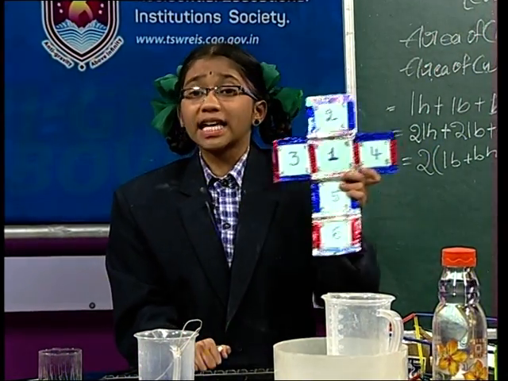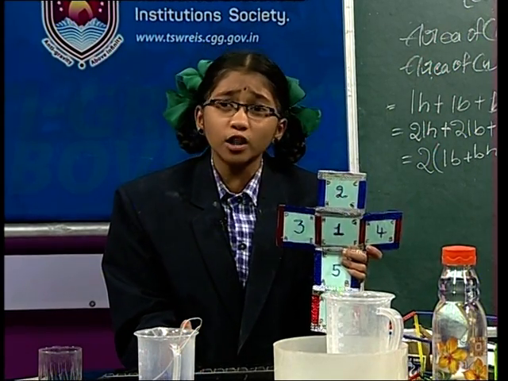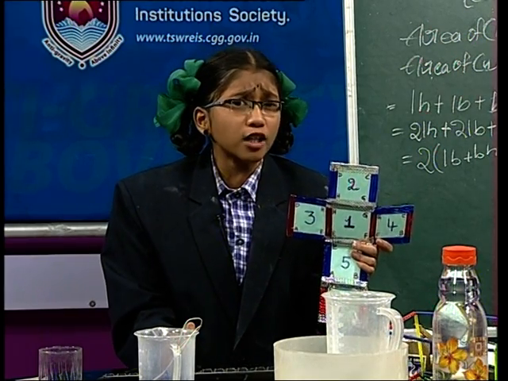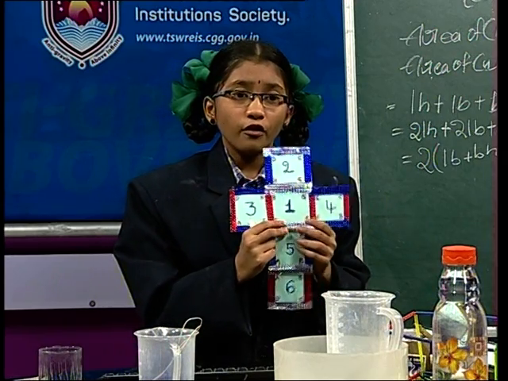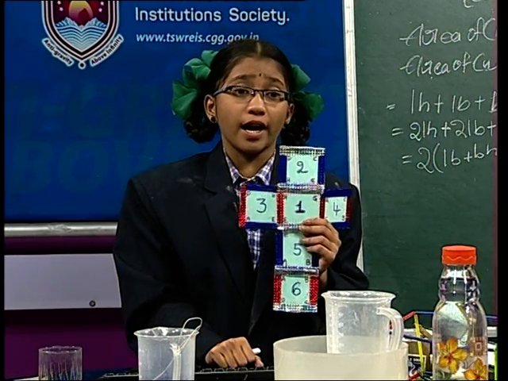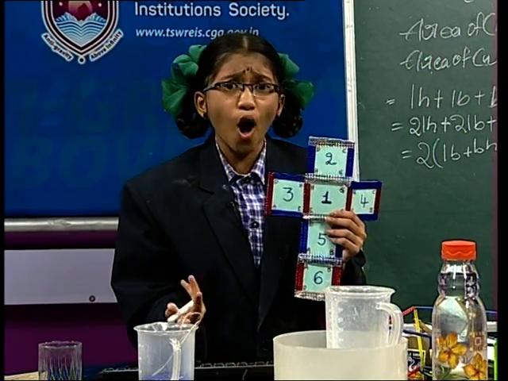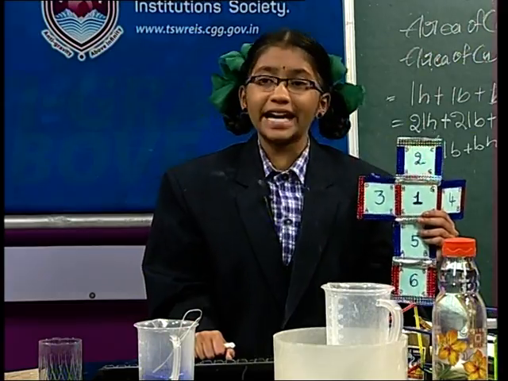So, by using this, we can find the formula easily. What is the total surface area of cube formula? Do you guess what it is? Very good, 6L square. How do we get 6L square? Okay, I will explain it.